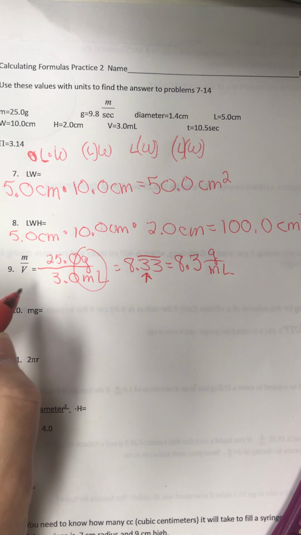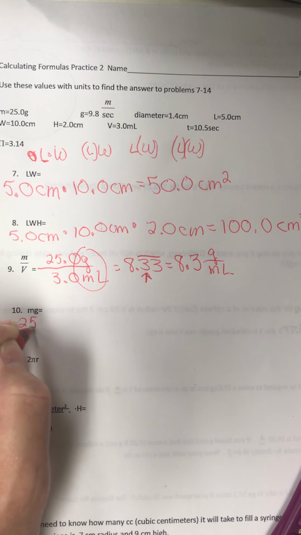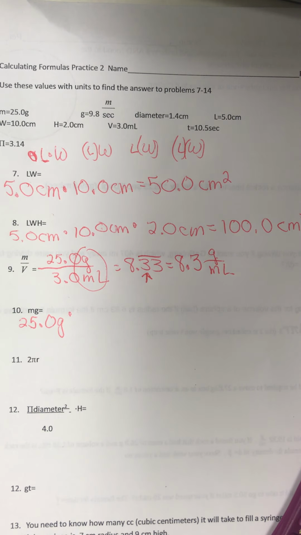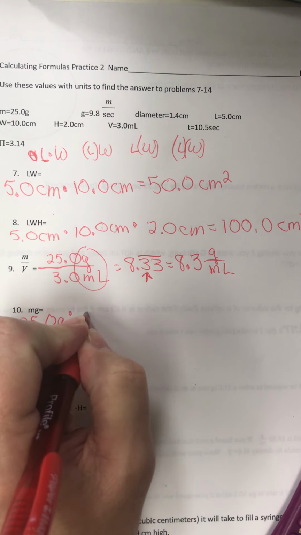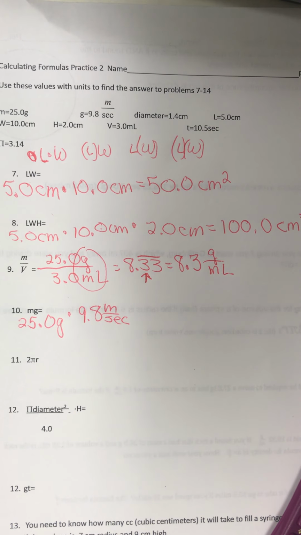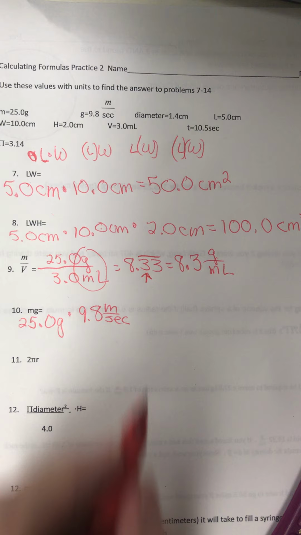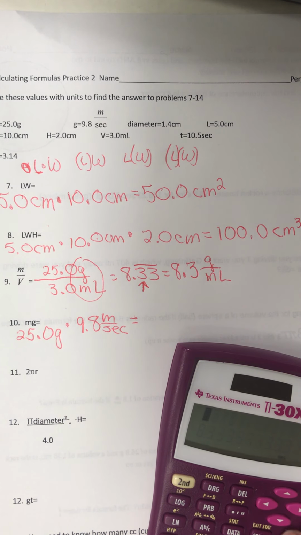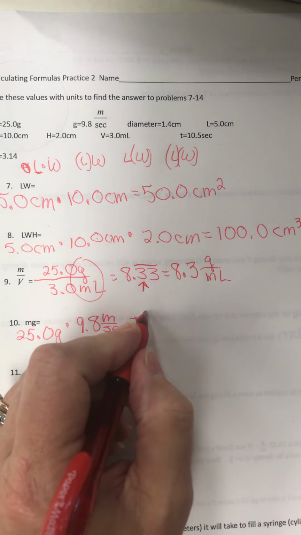All right, number 10: mg. m is 25.0 grams times g. G is gravity, 9.8 meters per second. That actually is the acceleration due to gravity. You do the math on that. 25 times 9.8, and you get 245.